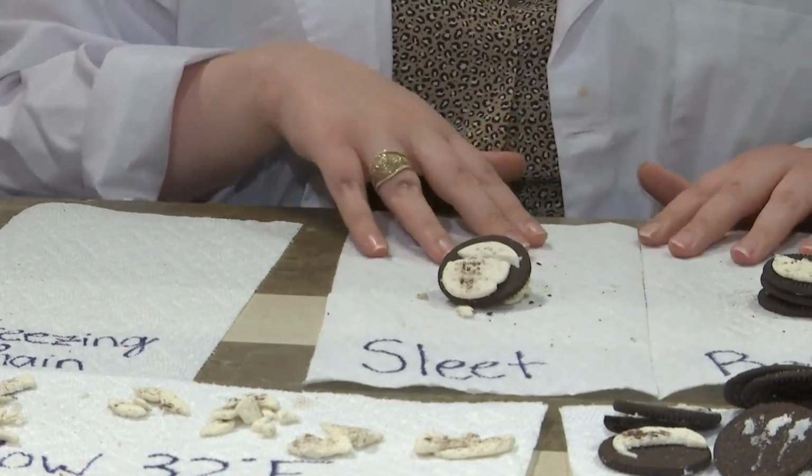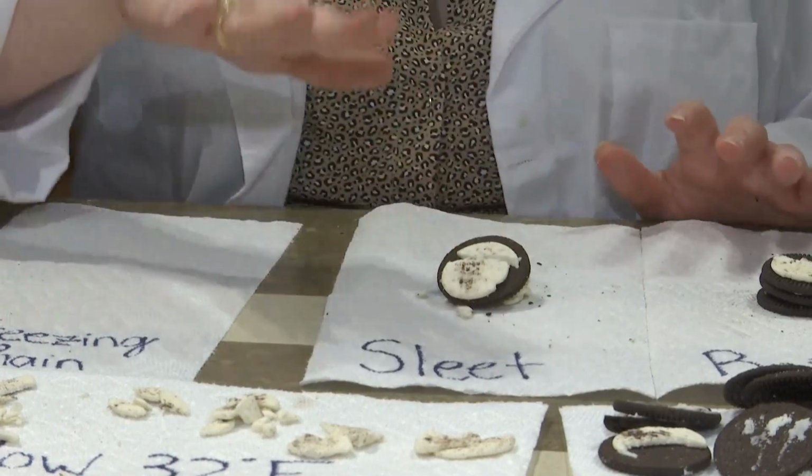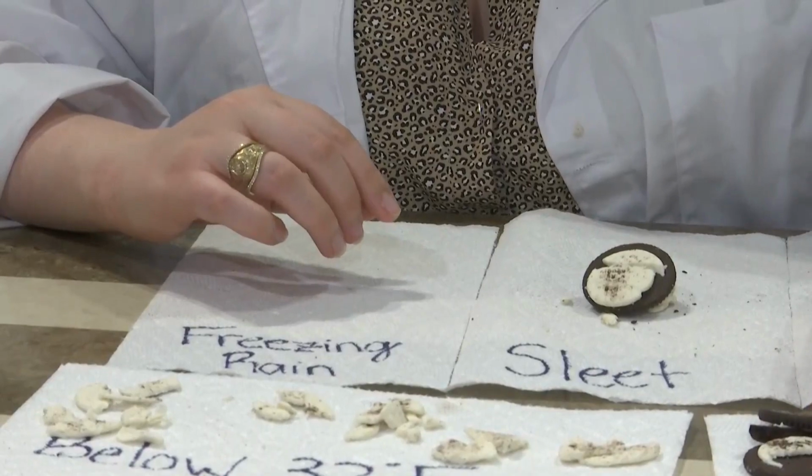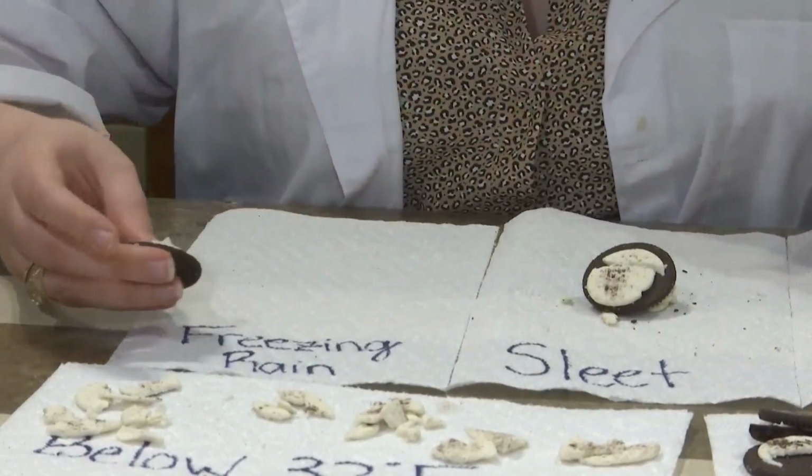And Graupel is similar, but we'll do that for another day. Stay tuned for another weather workshop, and we'll talk about Graupel.